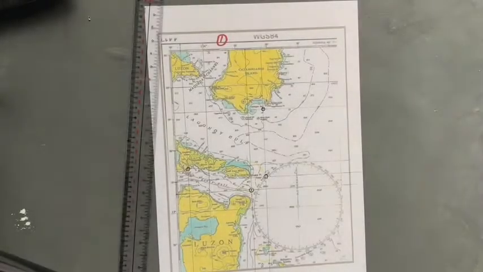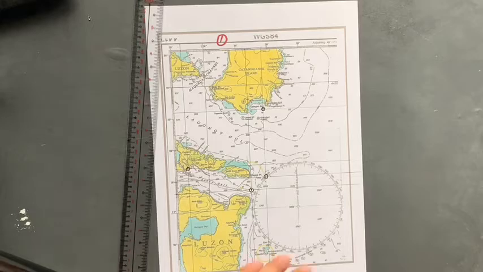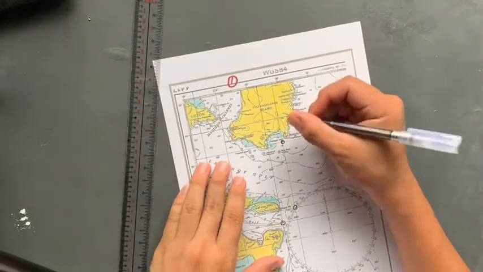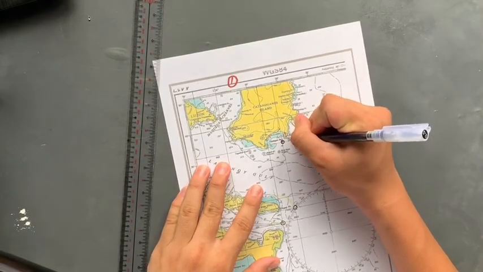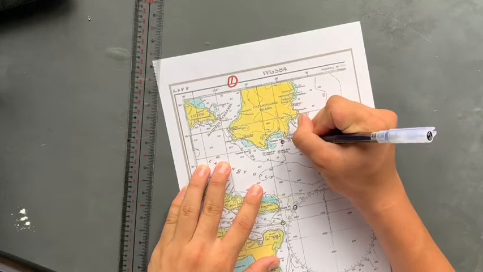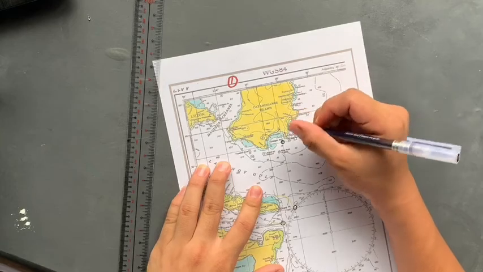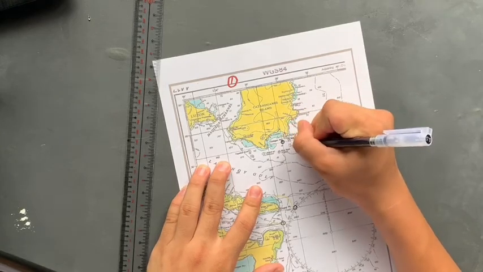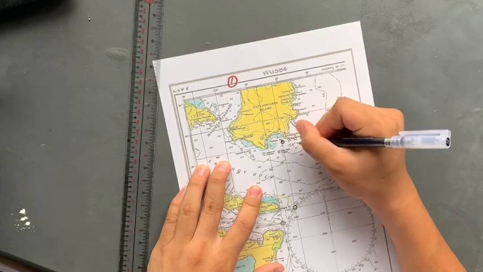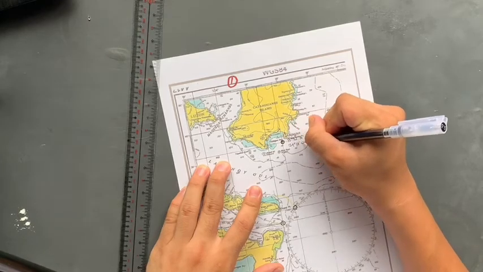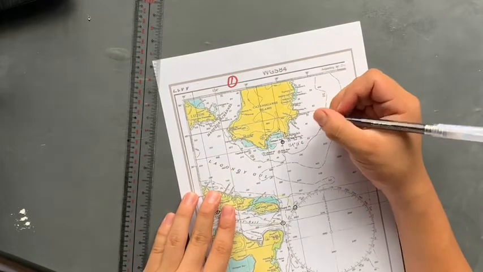So now we have determined our waypoint 1, waypoint 2, waypoint 3, and waypoint 4. So our waypoint 1 is 13 degrees 32 minutes north. This is our latitude, and our longitude is 124 degrees and 18 minutes east. So that is our waypoint 1.